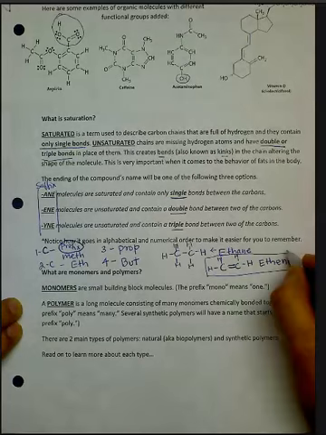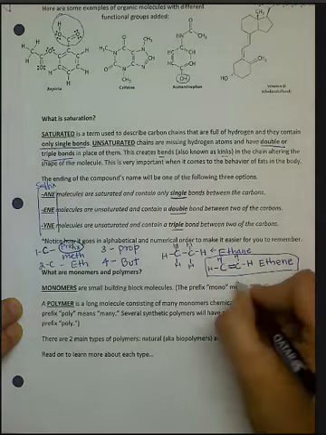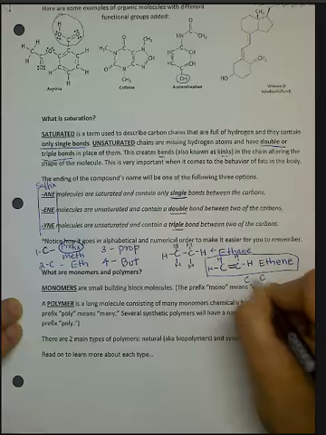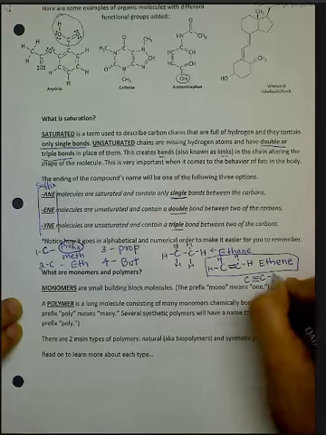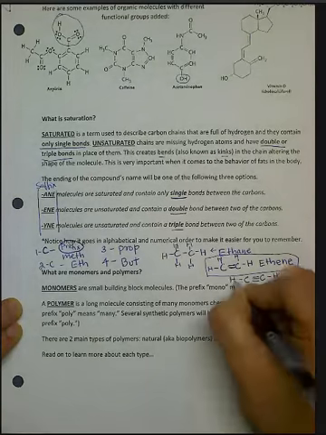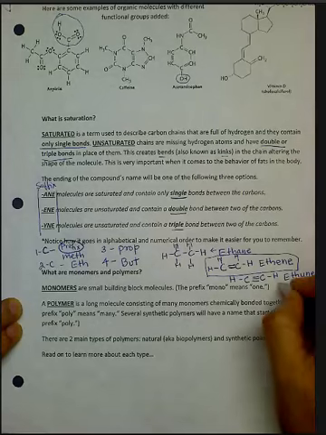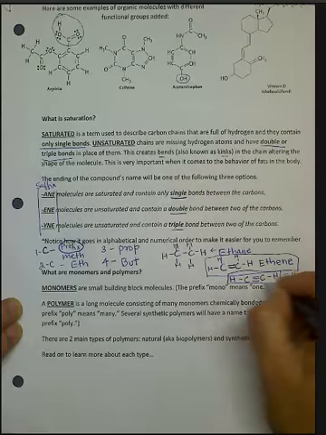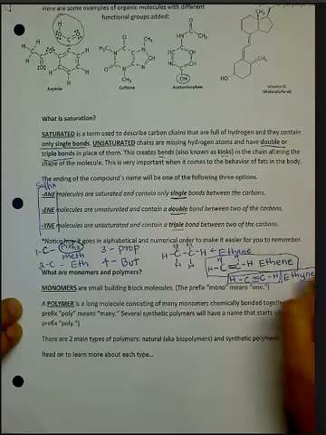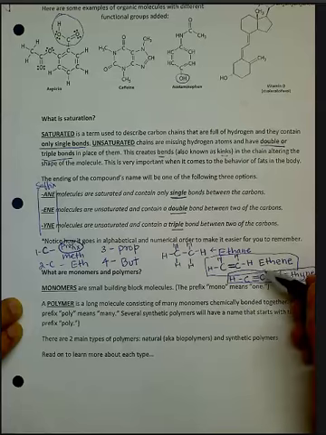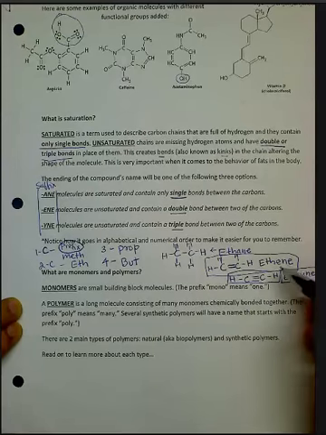Now, I can have another carbon compound with only two carbons but a triple bond between them. The prefix remains eth, but now the suffix changes to yne because it now has a triple bond. So, this is how organic compounds with multiple carbon atoms and single, double, or triple bonds are named.